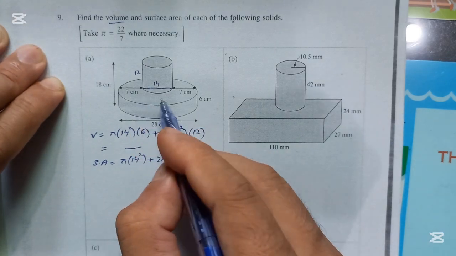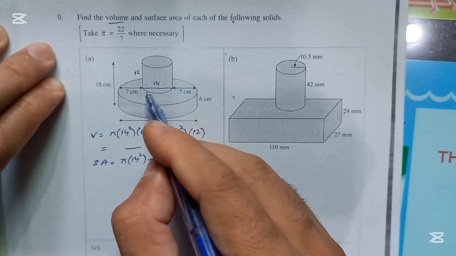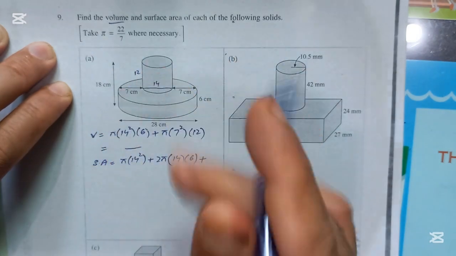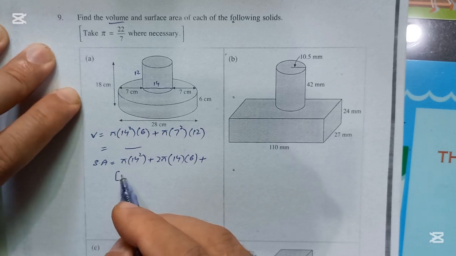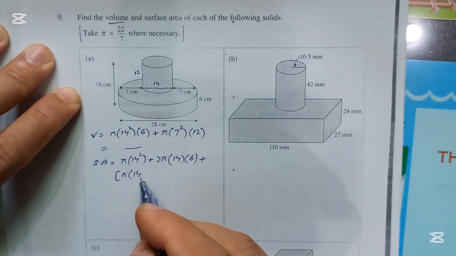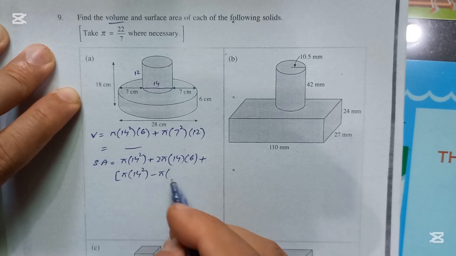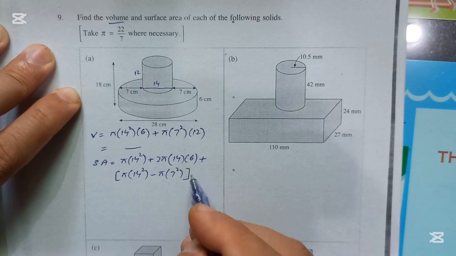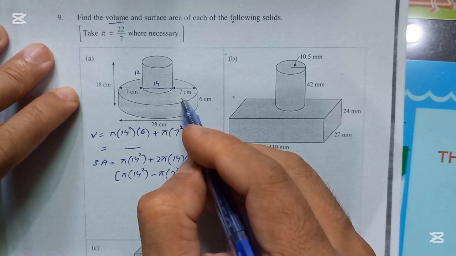plus this top surface is actually a circle from which the smaller circle should be subtracted because that is covered. So bracket start, capital bracket, pi r square minus smaller circle, that is pi 7 square. Okay, up to this place we have found the surface area.